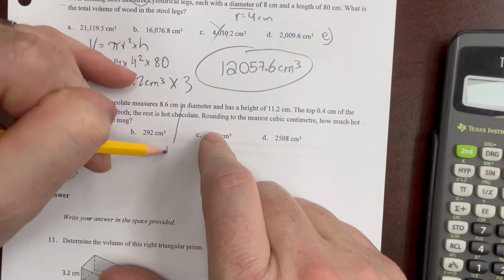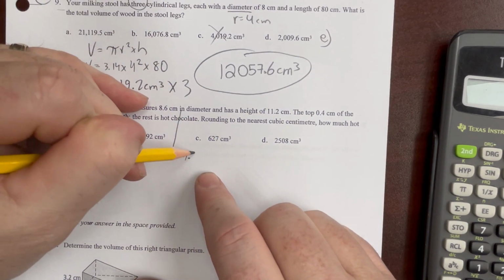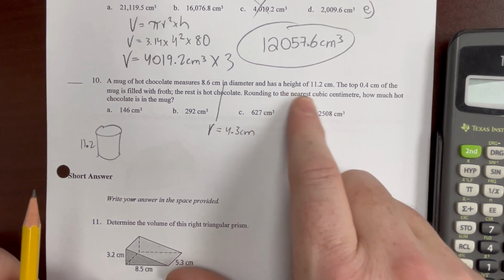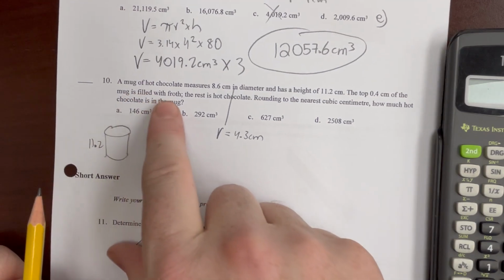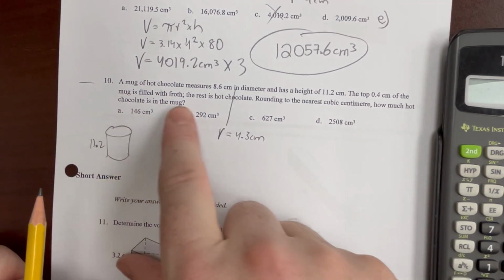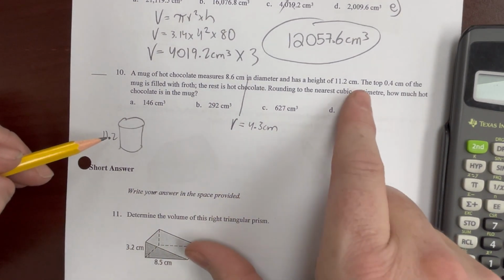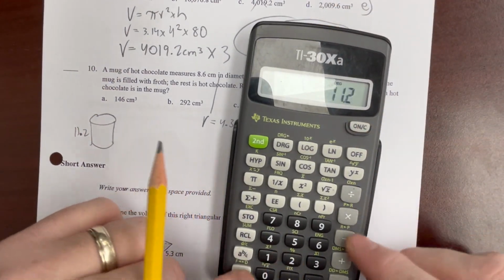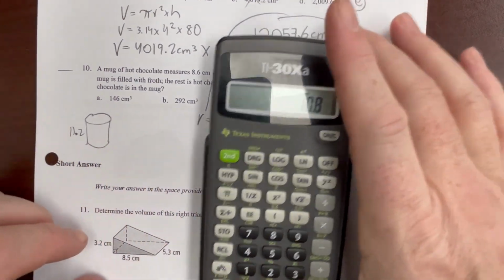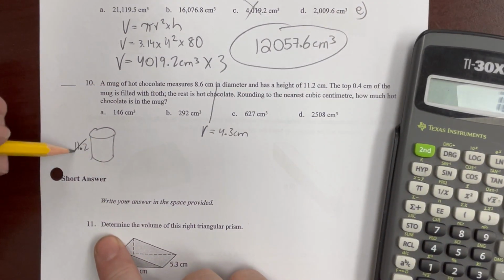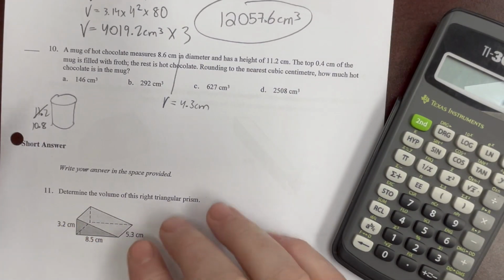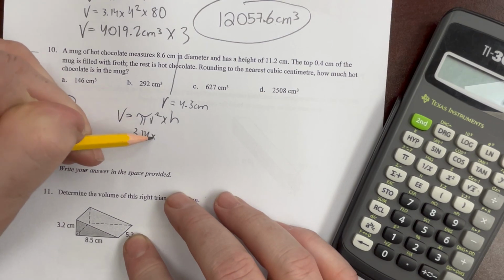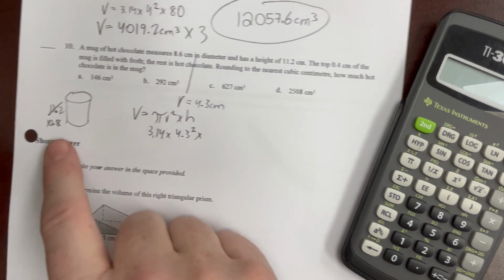All right, a mug of hot chocolate measures 8.6 in diameter. So the radius then is half of that, 4.3 centimeters. Height of 11.2. The top 0.4 centimeters is filled with froth. The rest is hot chocolate. How much hot chocolate is in the mug? Okay, so how about I remove that 0.4 from the height? 11.2, subtract the 0.4 of froth, which is 10.8. So volume equals pi r squared times height, 3.14 times 4.3 squared times 10.8.